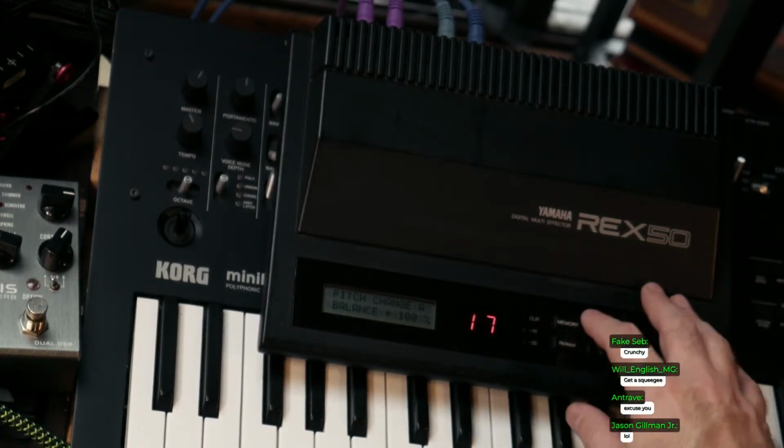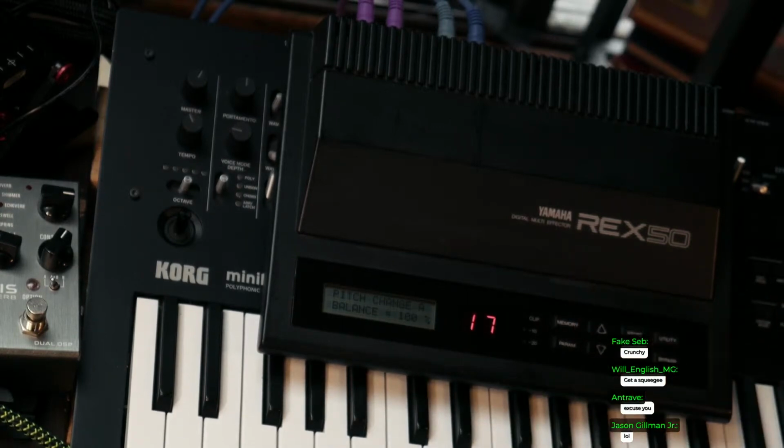Over MIDI, you can choose the bass note for the pitch shift, like send a MIDI note into it, but I haven't tried that yet.